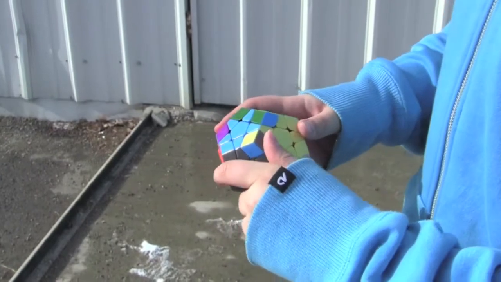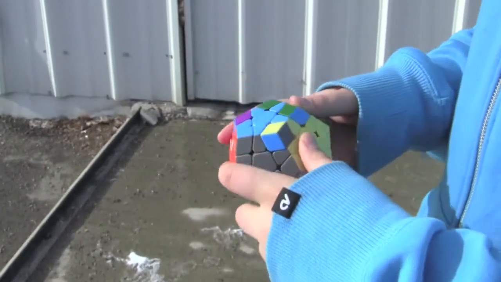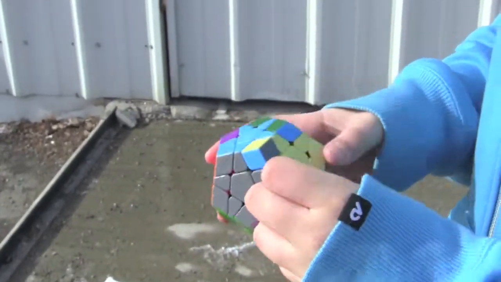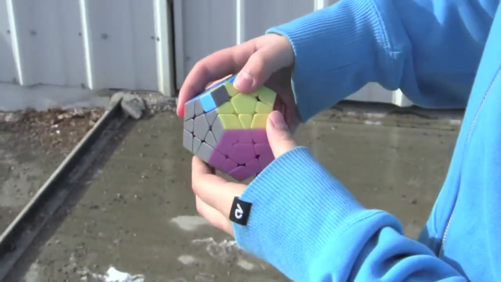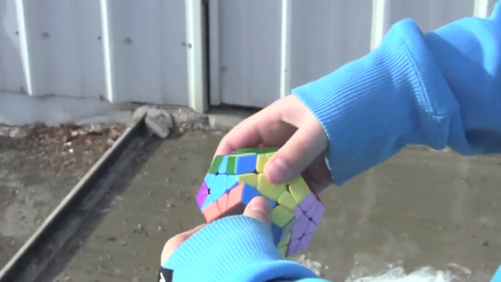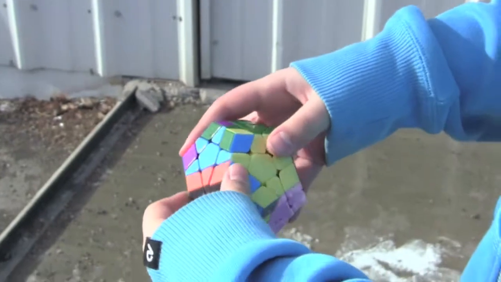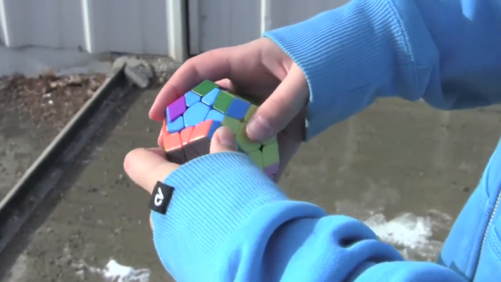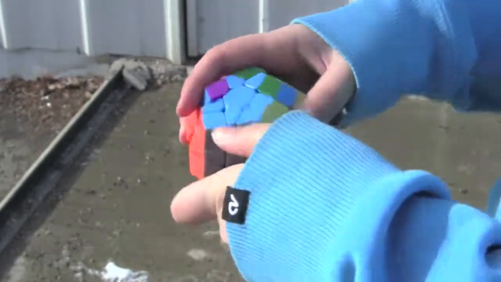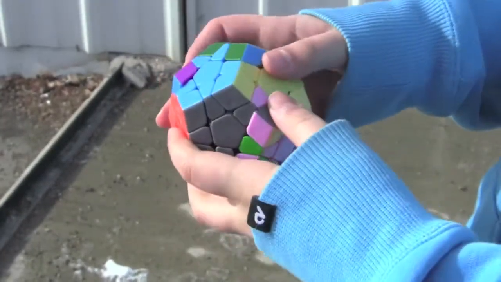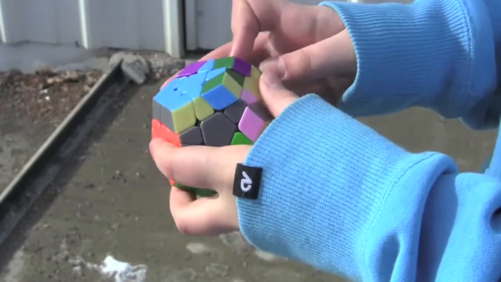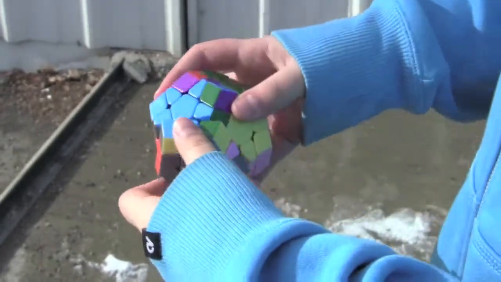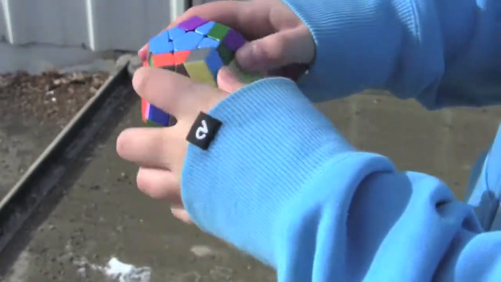Now what you do is just a whole bunch of sexy moves to orient these corners. What you have to do is do the sexy move like this, so it's kind of like an upside down sexy move. You do it twice, and remember to move it back after you've done that, and then you turn it to the next one. Do sexy move again. Remember to do it twice.